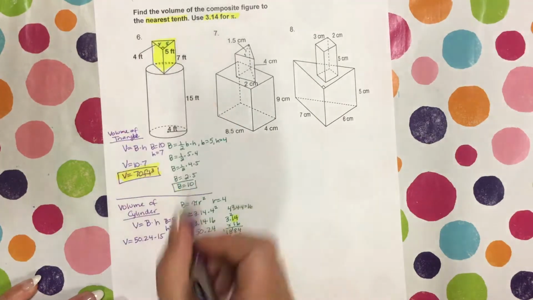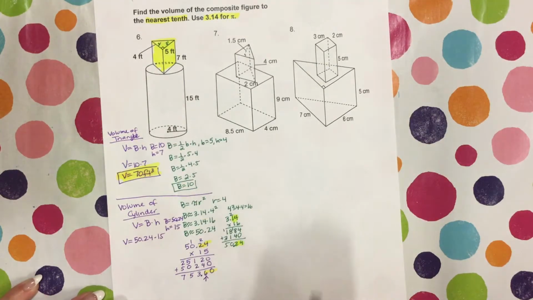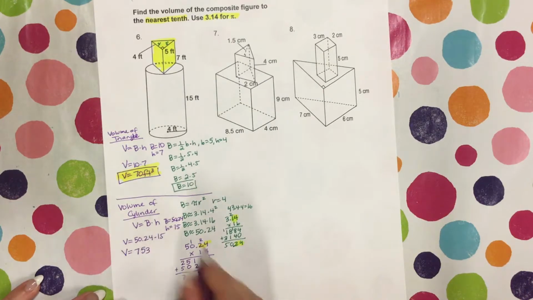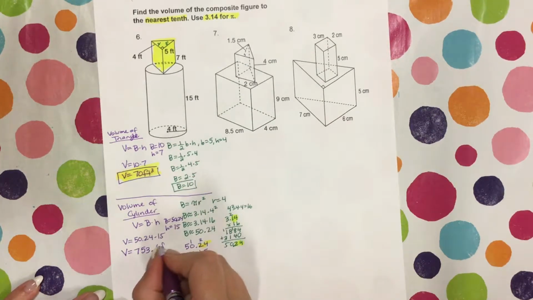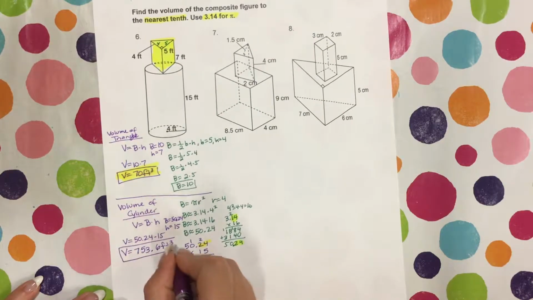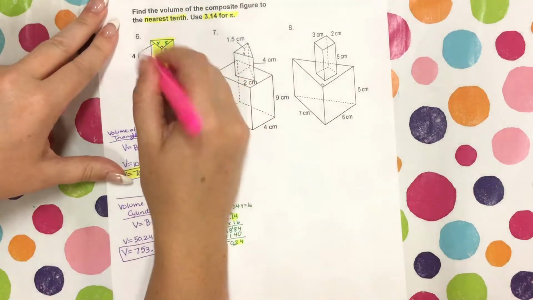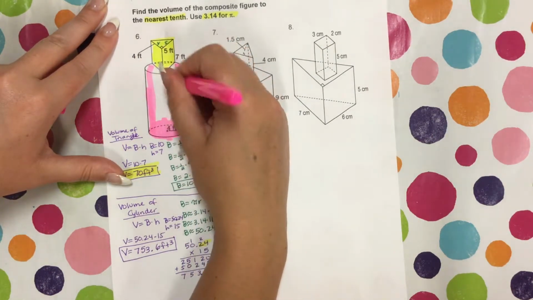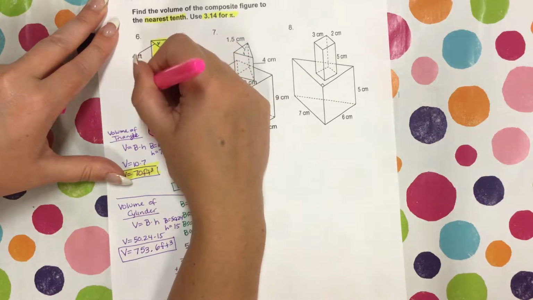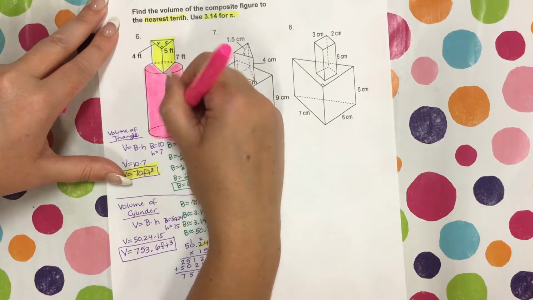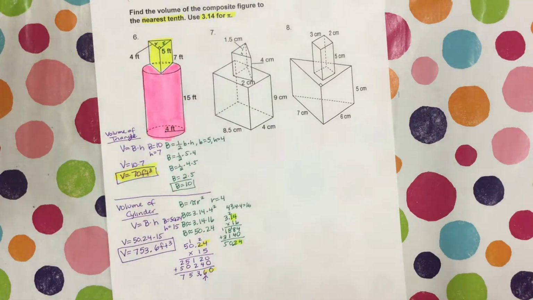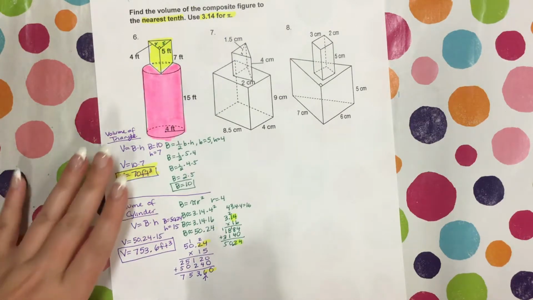753.6 because it says to round to the nearest tenth. And over here is a 0, which doesn't do anything. So the volume of the cylinder equals 753.6 feet cubed. Okay, so that's the volume of the cylinder. That is all of this right here. But now we need to determine what is the volume of this entire figure, the cylinder plus the triangular prism. And to determine that, we have to add up both of the volumes.